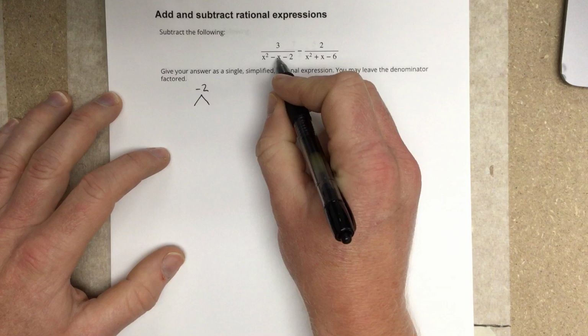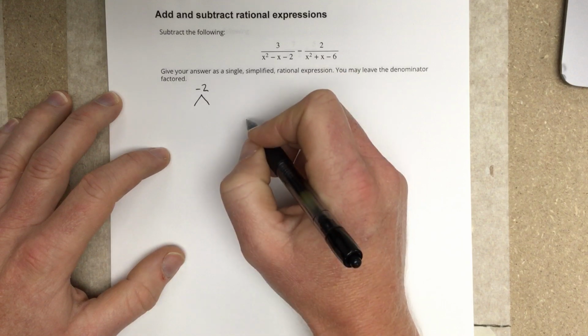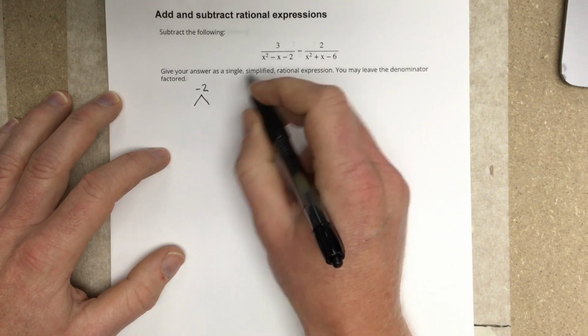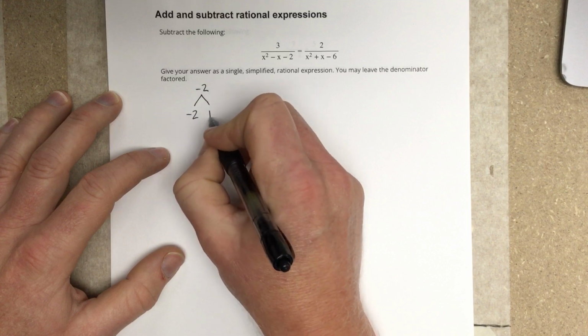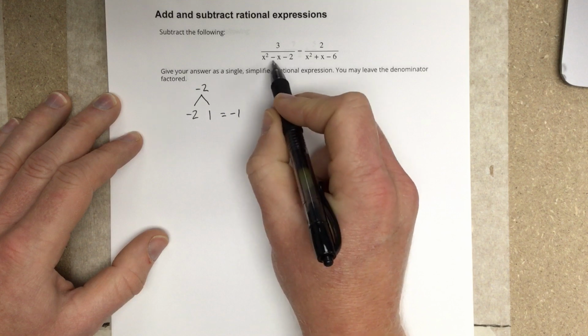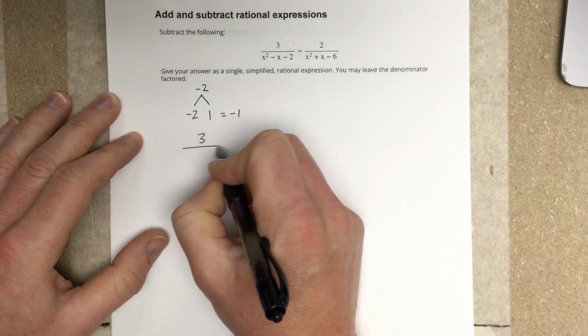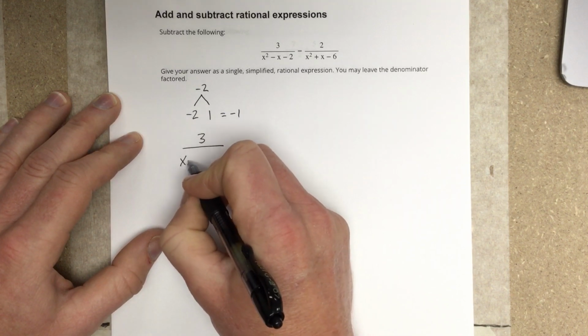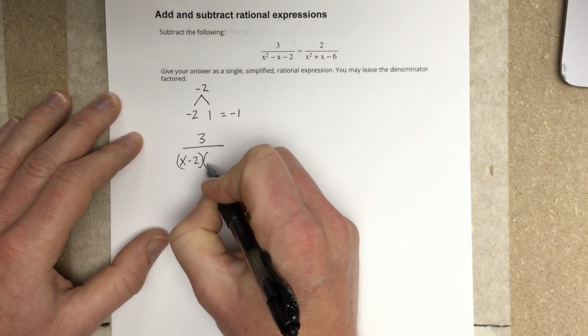So let's start by taking -2, breaking it down and trying to find -1, right? Factors that add to -1. So I'm going to say -2 and 1, and that adds to -1. So I can factor that denominator and write 3 over x minus 2, x plus 1.